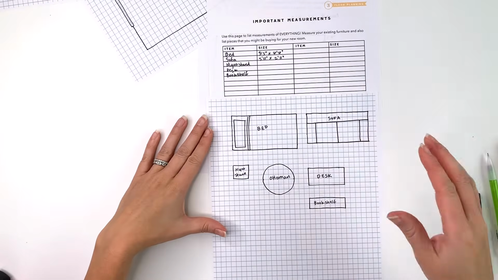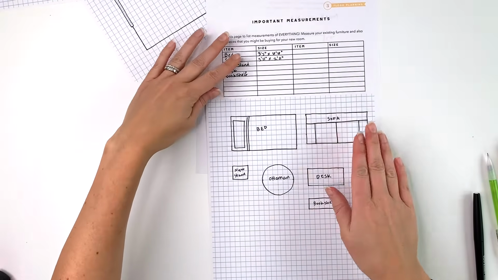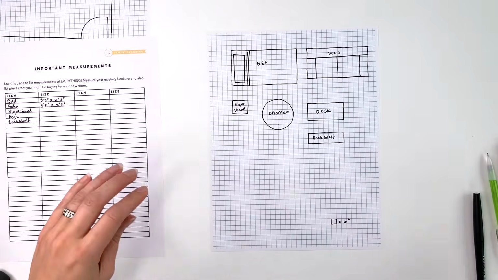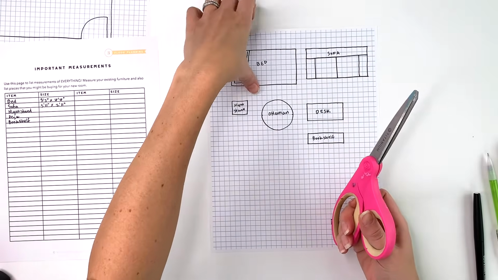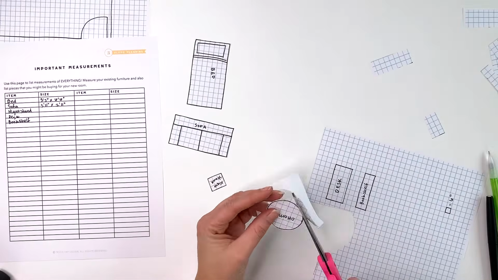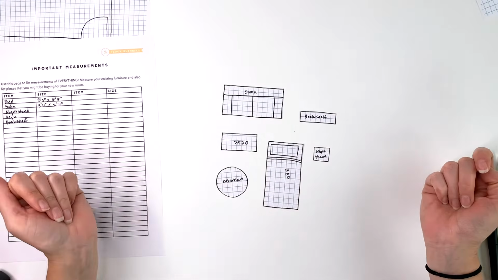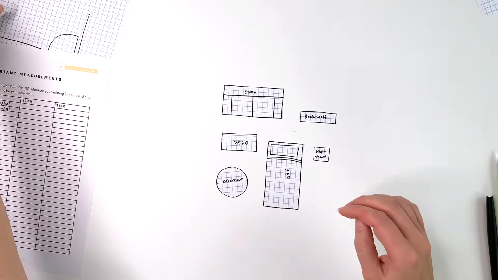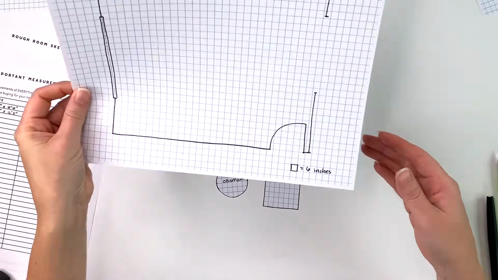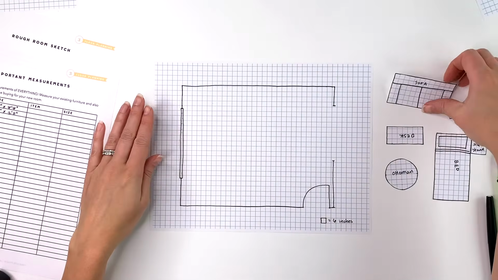Okay, so once we have drawn all of our little items to scale on our sheet, then we are ready to go ahead and cut these out. Okay, now that I have all of my little pieces cut out, I can take my room and my furniture, and it's all to scale.